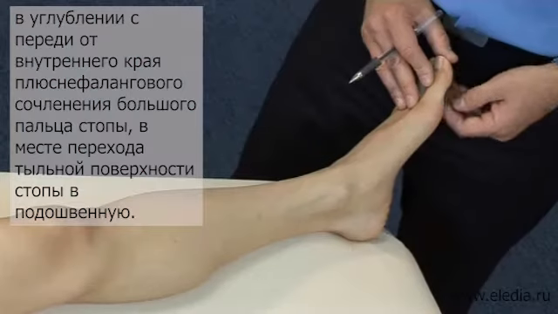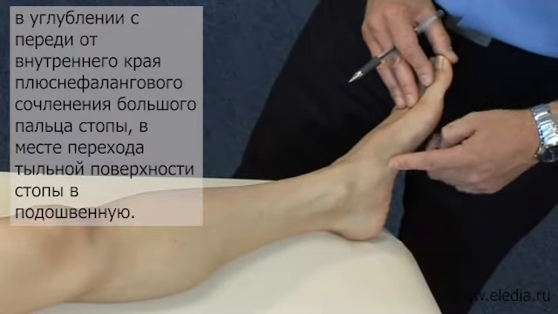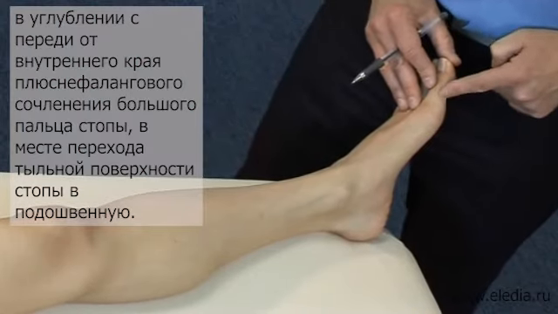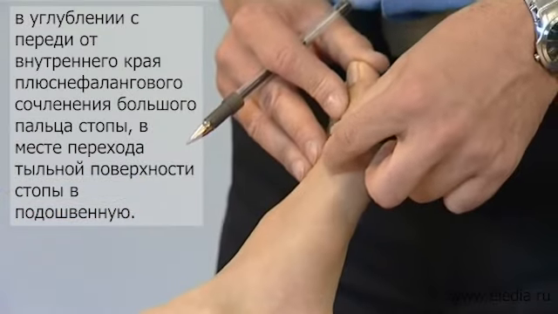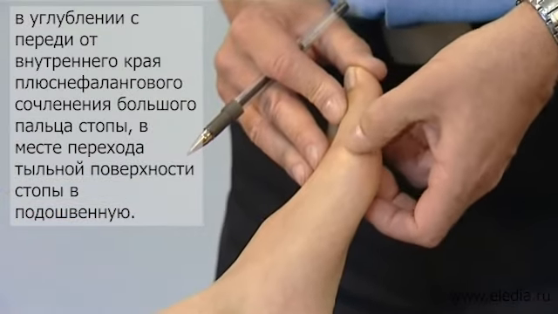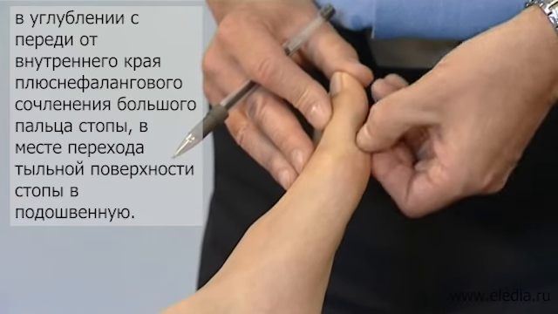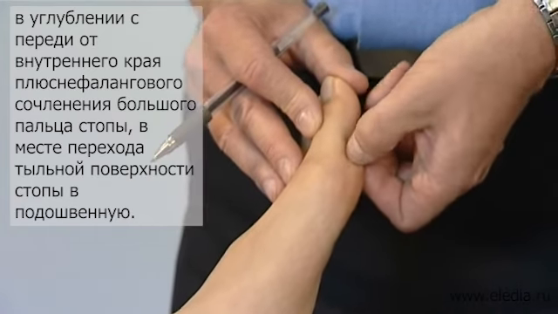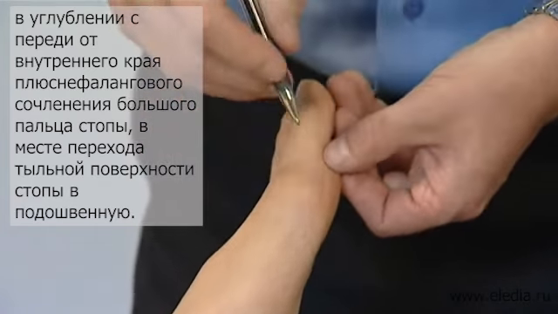Spleen 2 is located in a depression which is distal and inferior to the first metatarsophalangeal joint. See the knuckle of the big toe, come distal and inferior and tuck your point into the flesh at the flare of the base of the proximal phalanx.